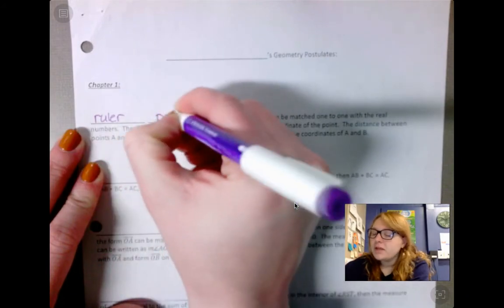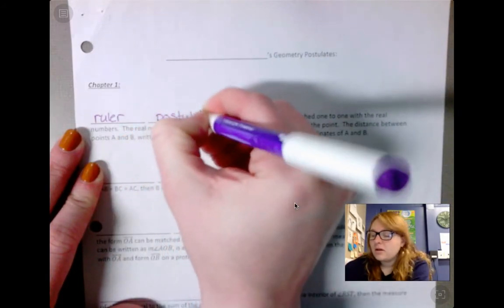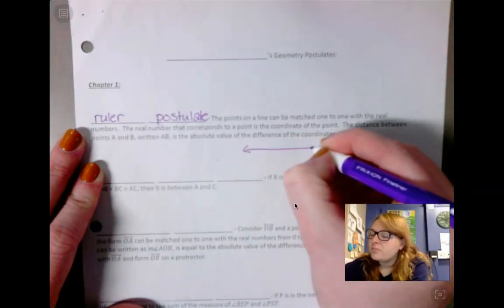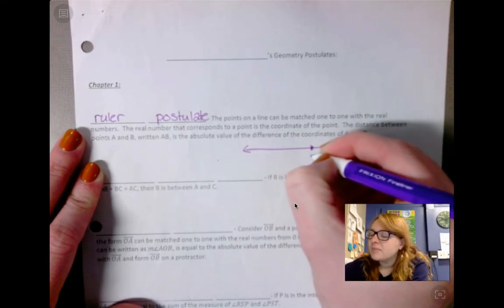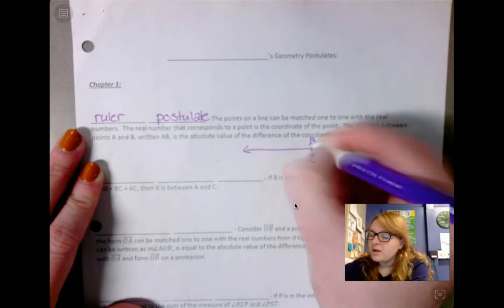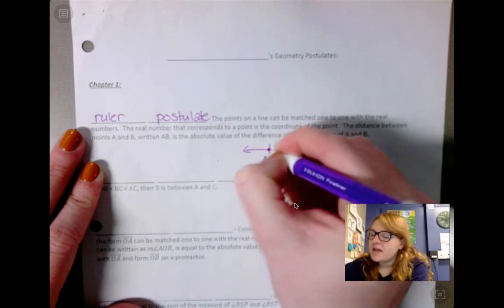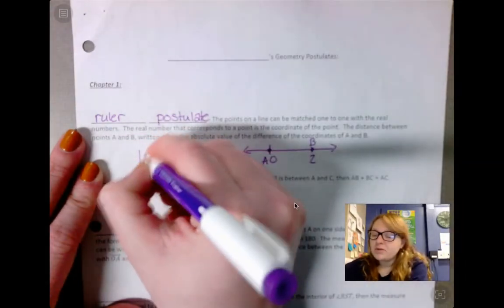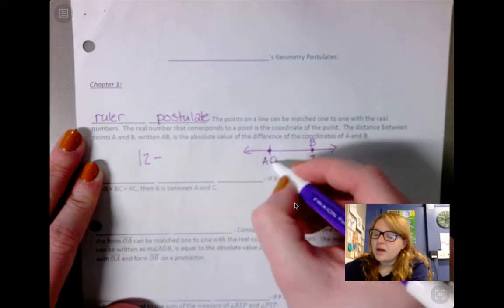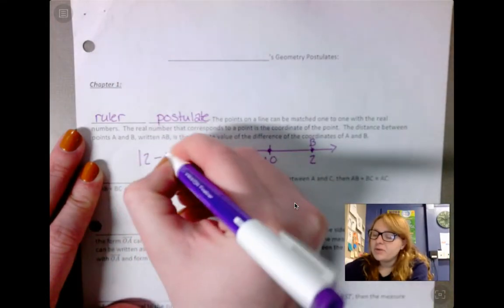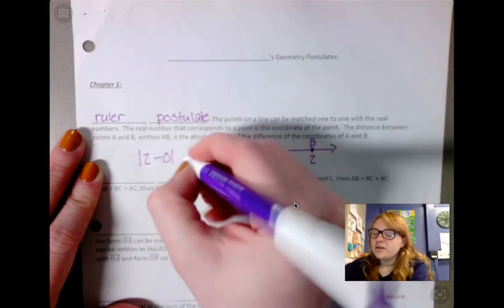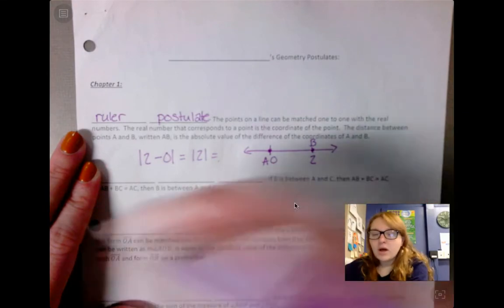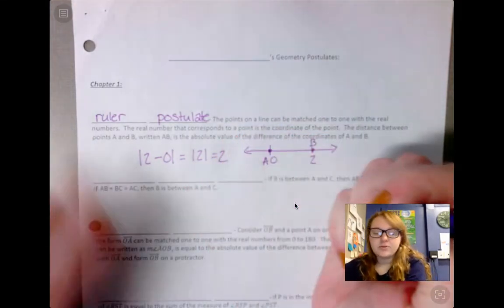Okay, and what this means is that if you have a number line and you have a point B at, let's say, 2, and then you have a point A, let's say at 0, then you would take the absolute value of your first point, so B, which is 2, minus your second point, which would be 0, the absolute value of that. So 2 minus 0 would equal the absolute value of 2, and the absolute value is just the distance from 0, so it makes everything positive, so this would just be 2.